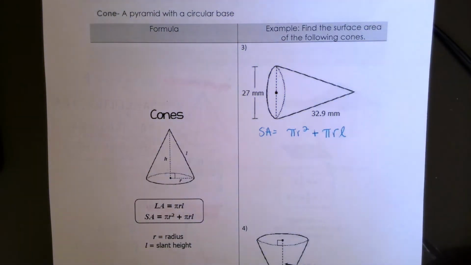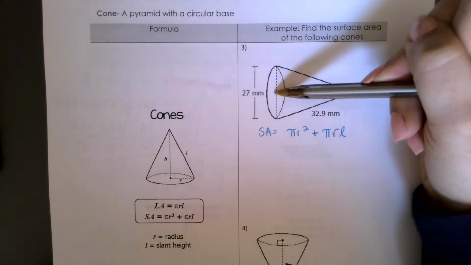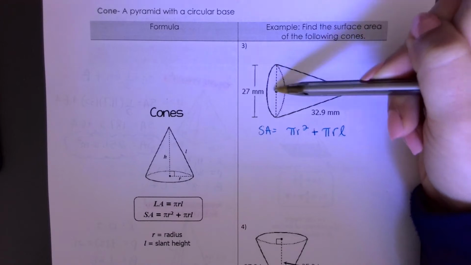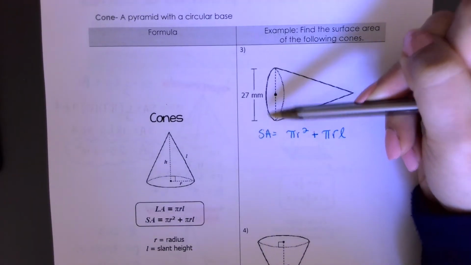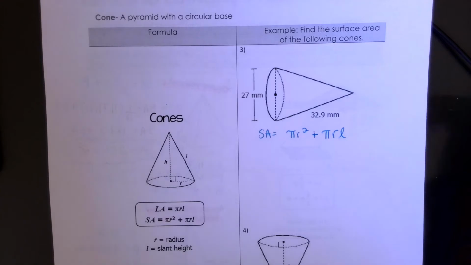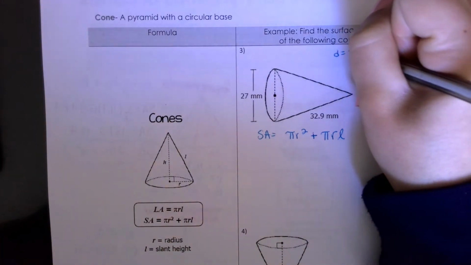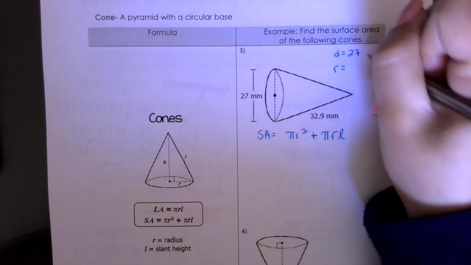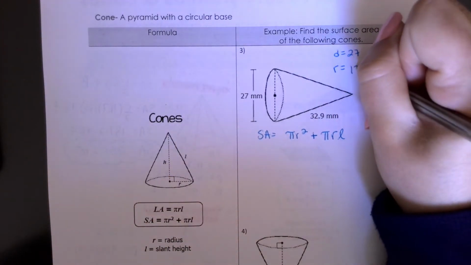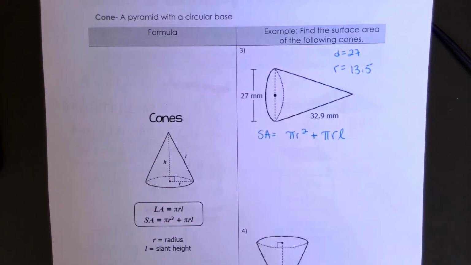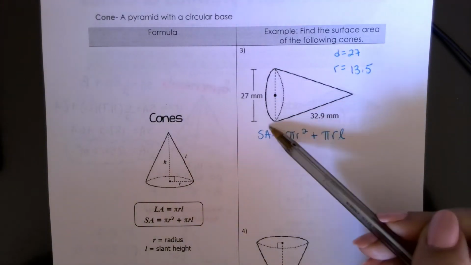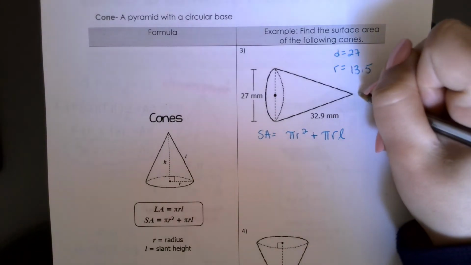Okay, so I need my radius. Radius means it's from the center point and touches the edge of the circle. So only half of it. So we have this whole thing is 27, so I don't need the 27, that's a diameter. So my diameter is 27, so to find the radius, you divide it by 2. Divide this by 2, and you're going to get 13.5, so that's my radius. And then all you need is your slant height. The slant height is right here, so it's 32.9.